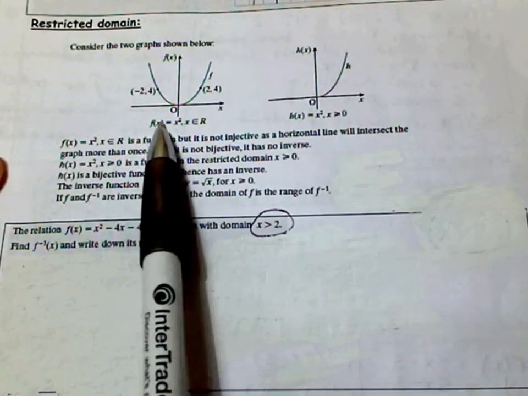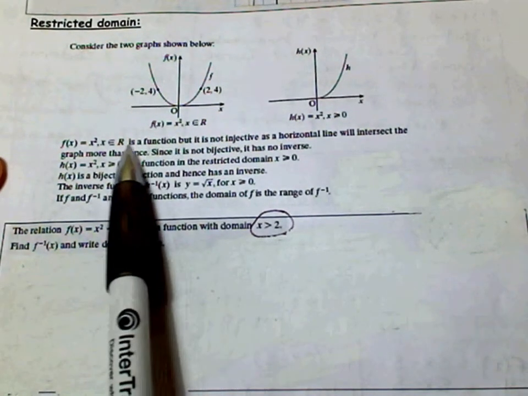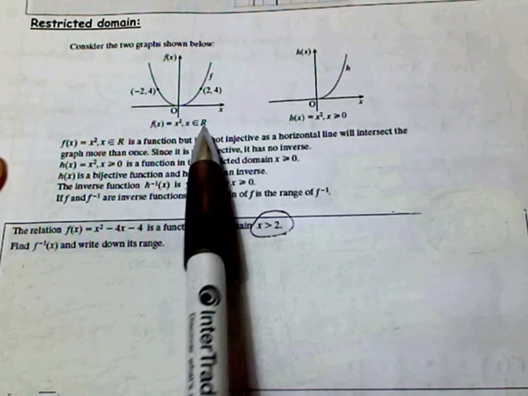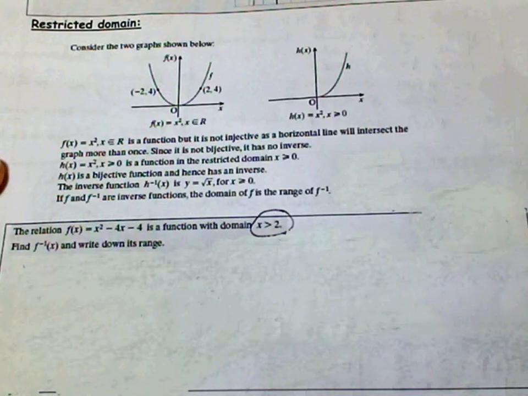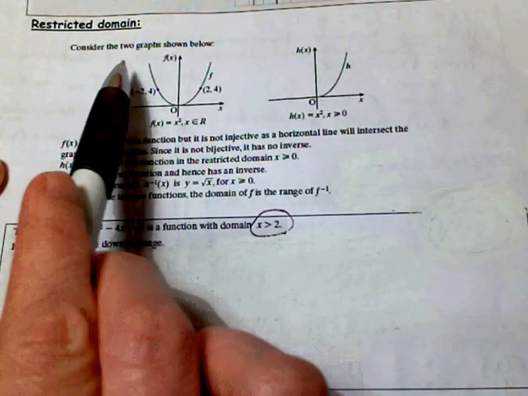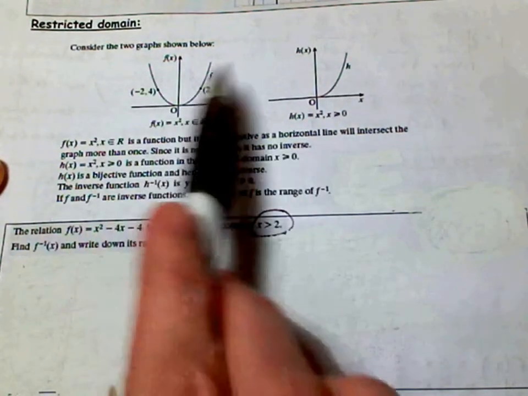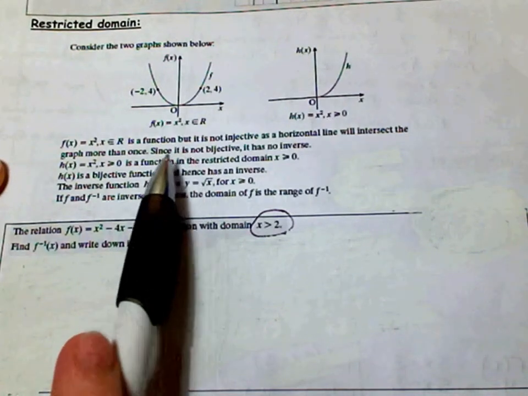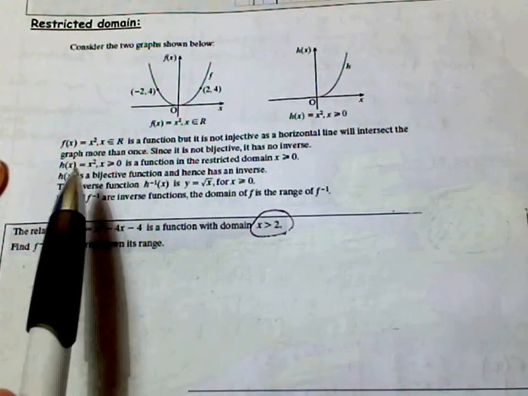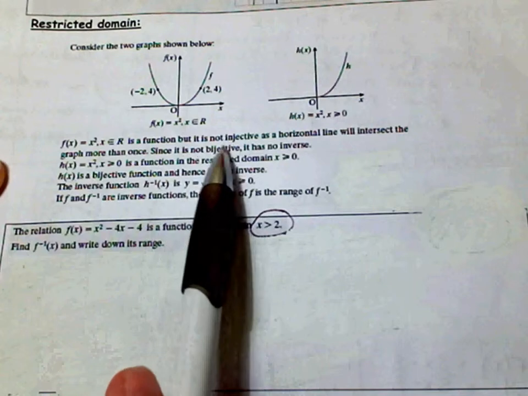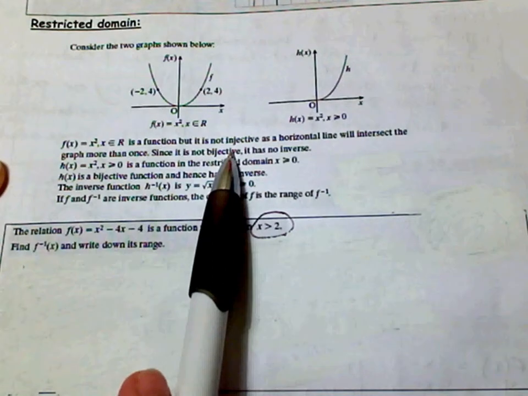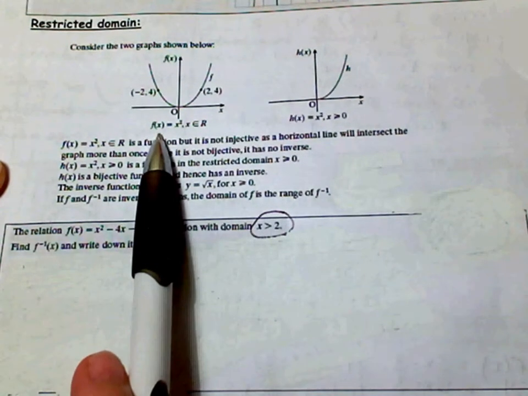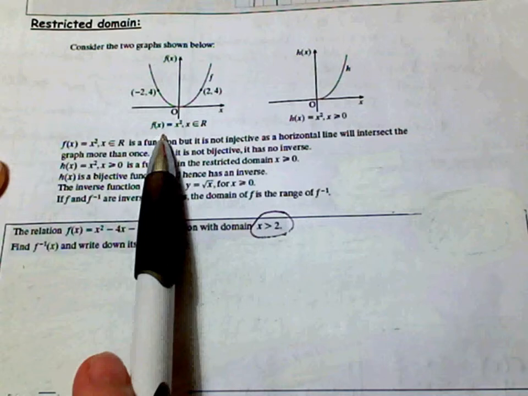Now, if you look at f of x, it's not an injective function, because if you draw a horizontal line, it will intersect the curve at 2 points. Therefore, since it's not injective, it's also not bijective. Remember, the condition for bijective is that it has to be injective and surjective. So that particular function, f of x, has no inverse.